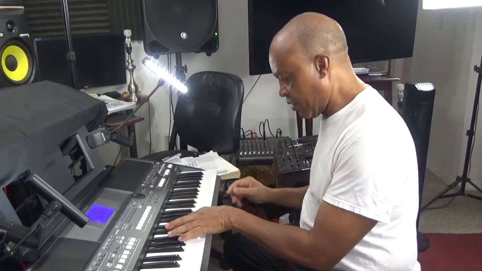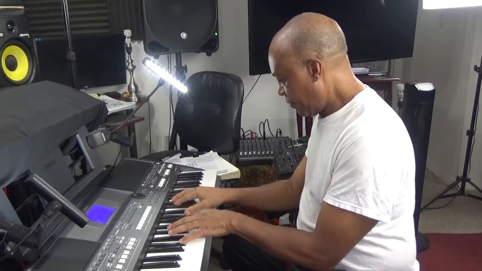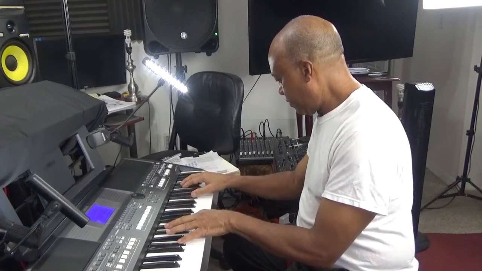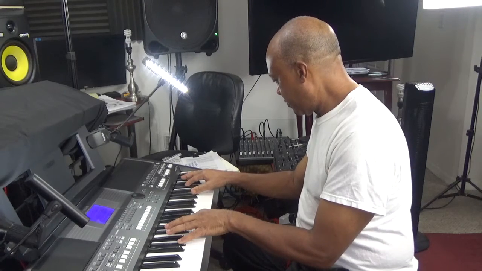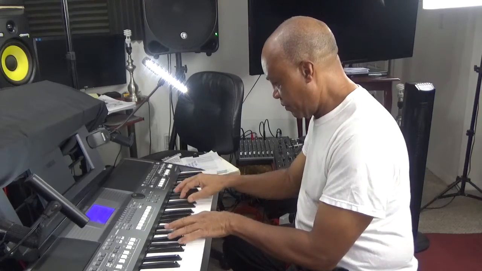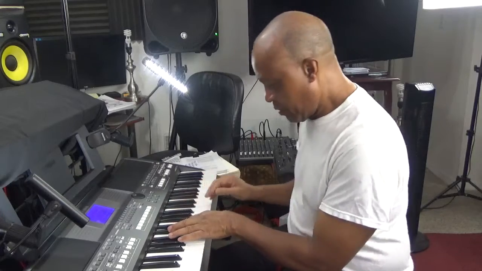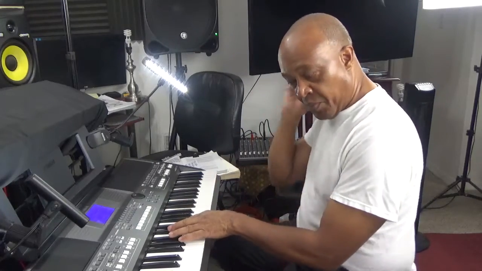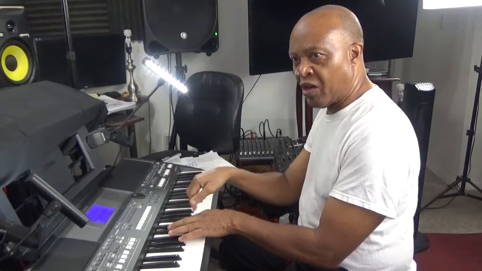Sorry about that. The second inversion starts on the fifth of the triad. Now, if you add more notes, you're going to have more inversions.